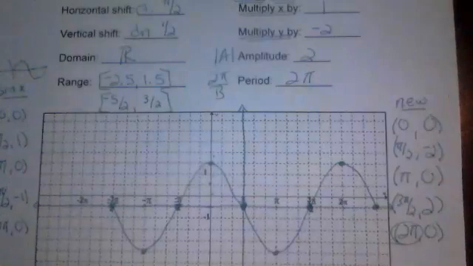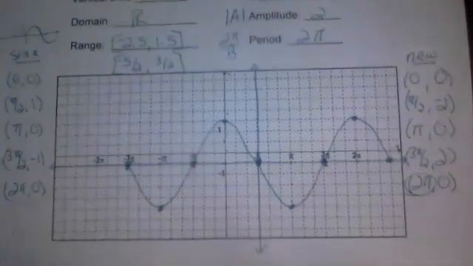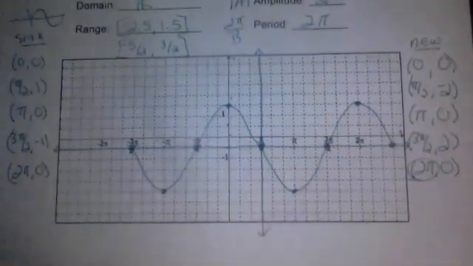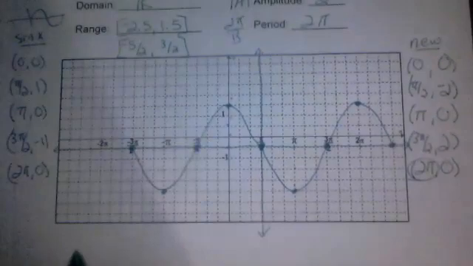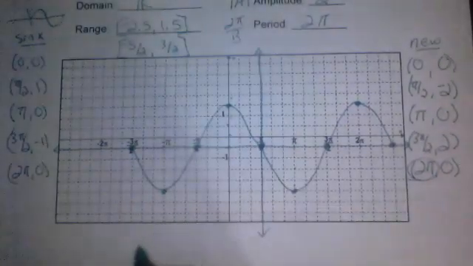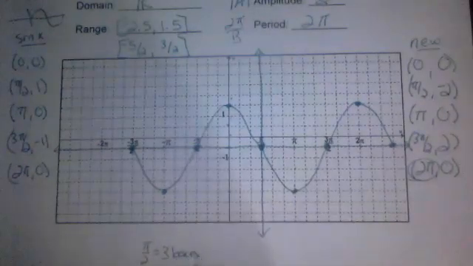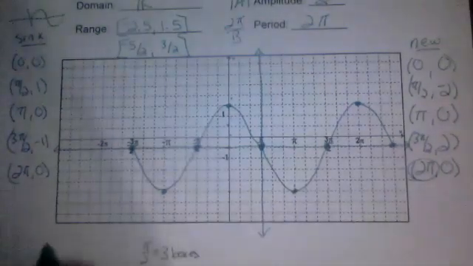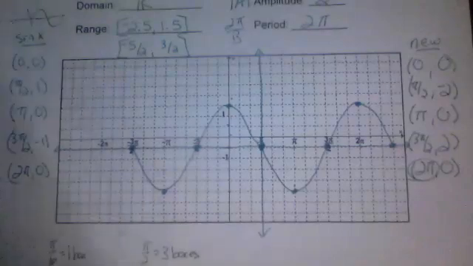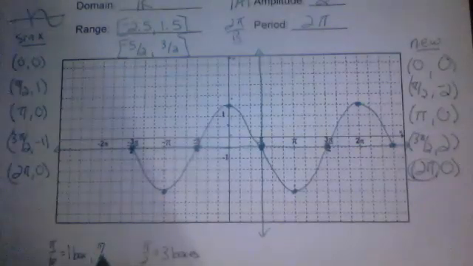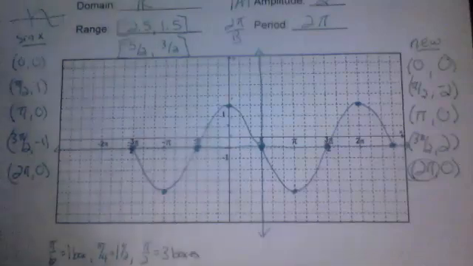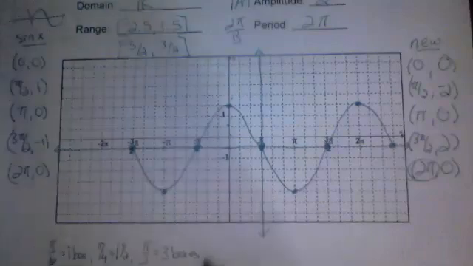And this time our b value is just 1, so the period of the graph did not change. Still 2 pi. Now I'm going to write just a few things down here that might help you when you're graphing, that you might want to write down, like we were just talking about here, that pi halves is 3 boxes. Pi sixths is 1 box. Pi fourths is going to be 1.5 boxes. So that sort of thing will help you.